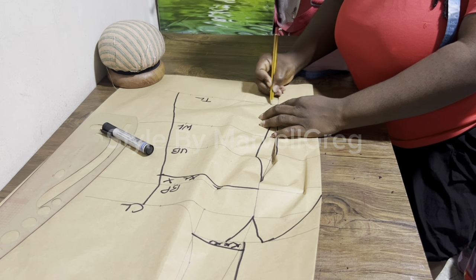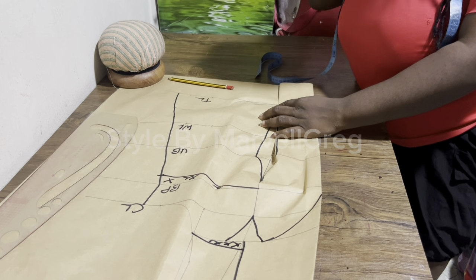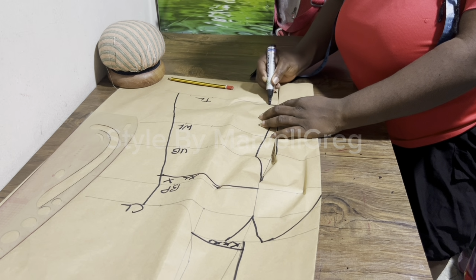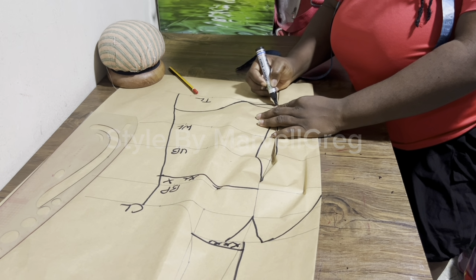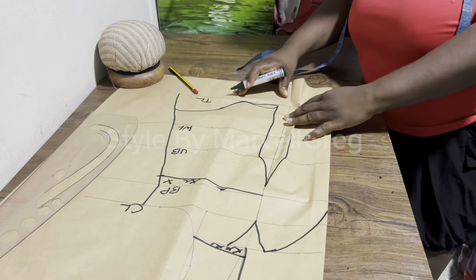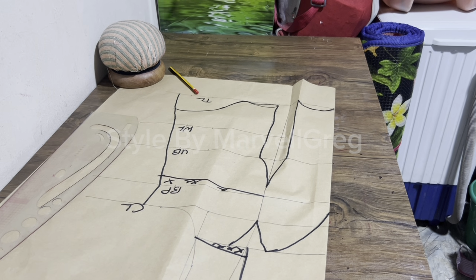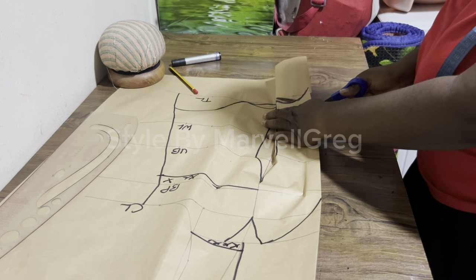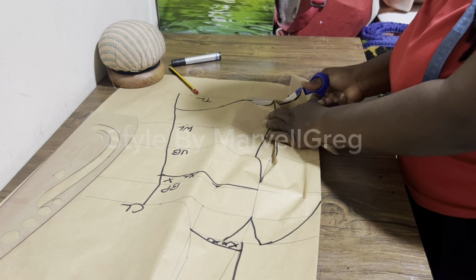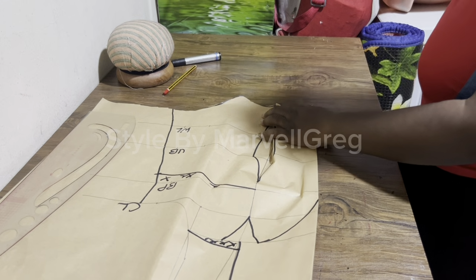And keep making adjustments until you are satisfied with what you have so far. So I'll highlight it with my marker so you can see what I have done. So this is what we have, and the next is to begin cutting this out. So I'm going to just cut out the down part first, and this is what we have.